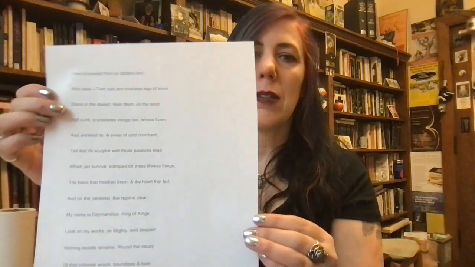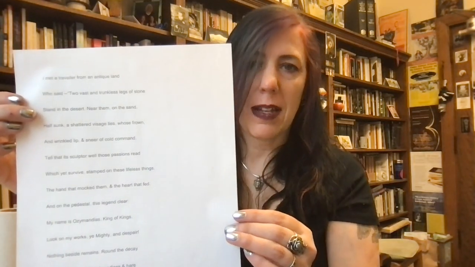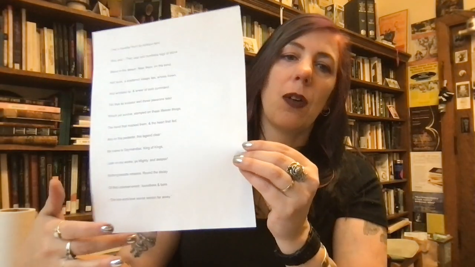This is a sonnet called Ozymandias that I have printed out with a lot of space in between each of the lines so that I can do grammatical analysis in between them. This is the poem that I'm going to be using as an example for what you will do in your own paper by Terrence Hayes.